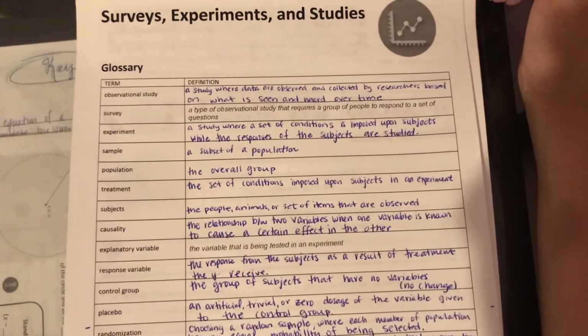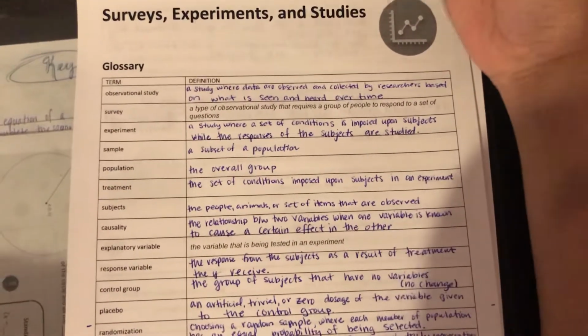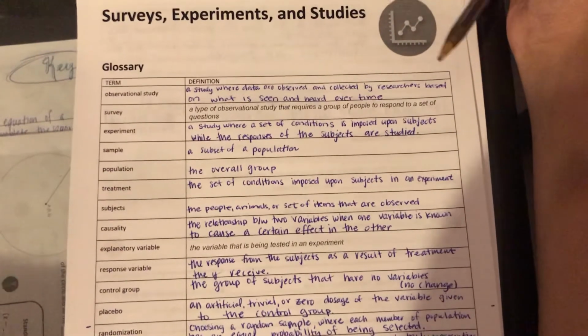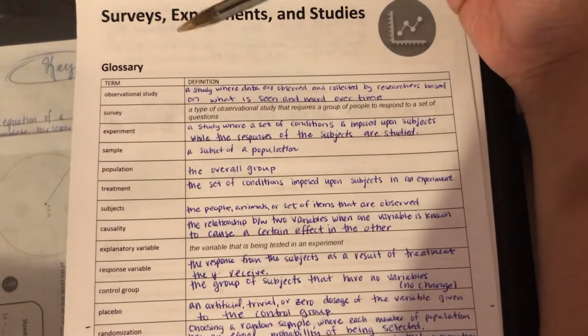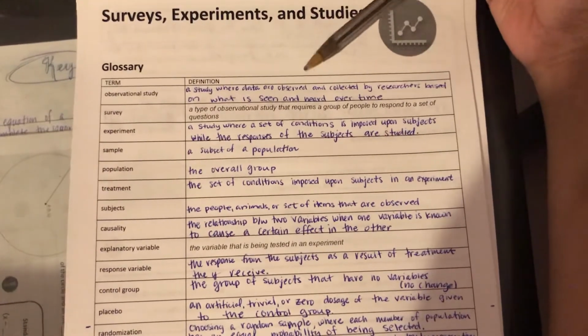Okay, so today for Algebra 2, we're doing survey experiments and studies. We are going to start with the glossary words, the vocab words that they want us to do.